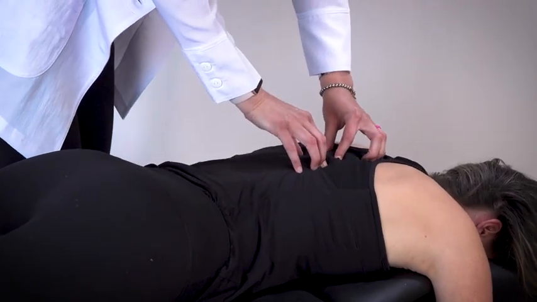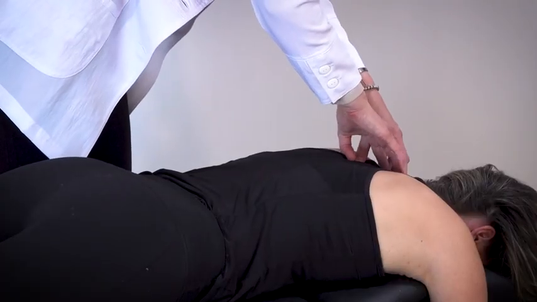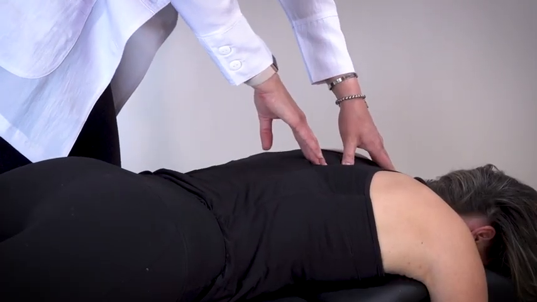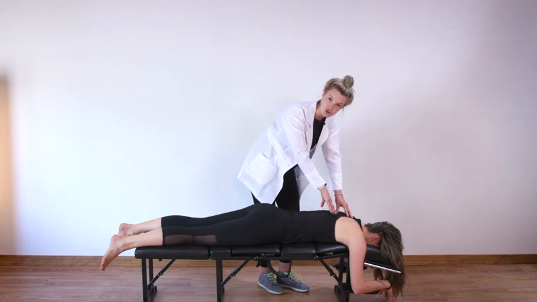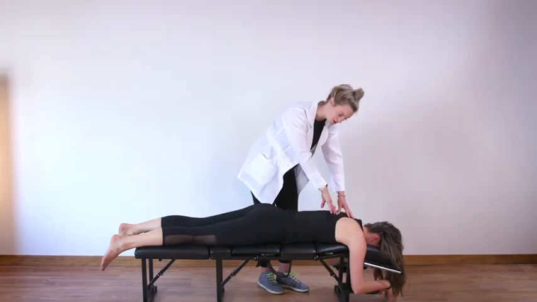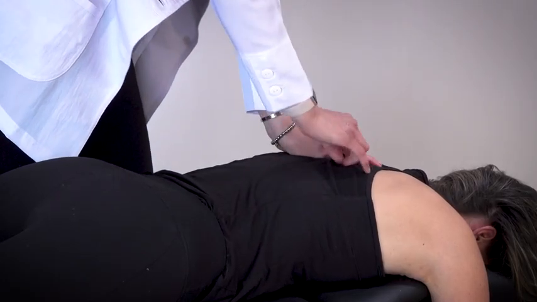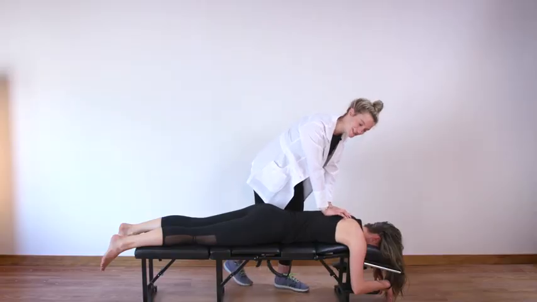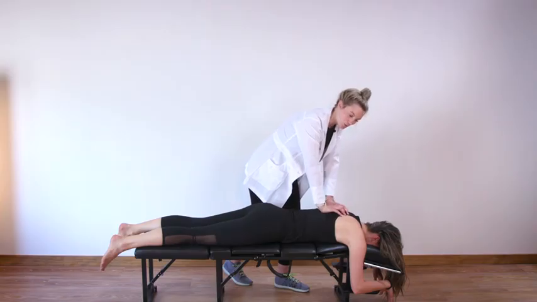We feel through the tissue of the mid-back in between the shoulder blades, all the way up to the shoulders. And when we find those restrictions, or subluxations, aka misalignments of the spine, what we do is we contact that bone. I'll tell the patient, in this case Tara, to take a deep breath in, all the way out.